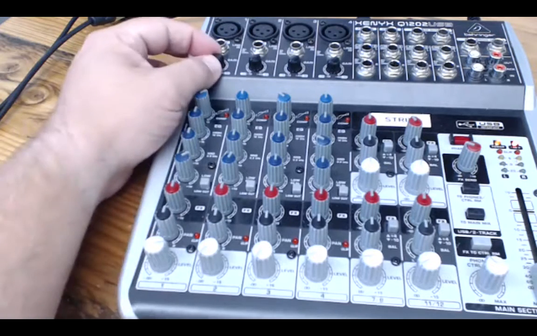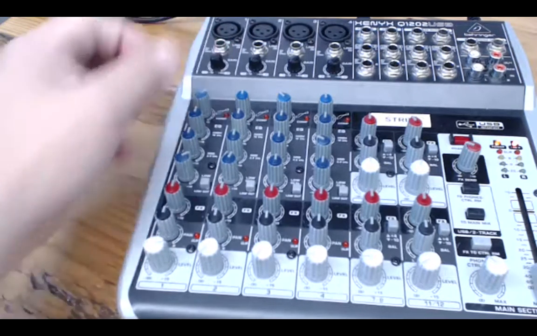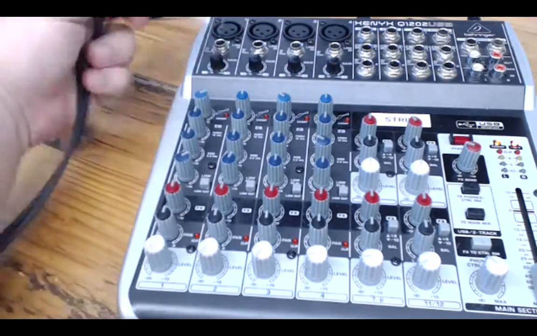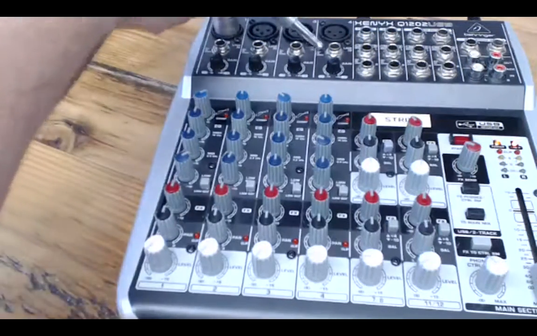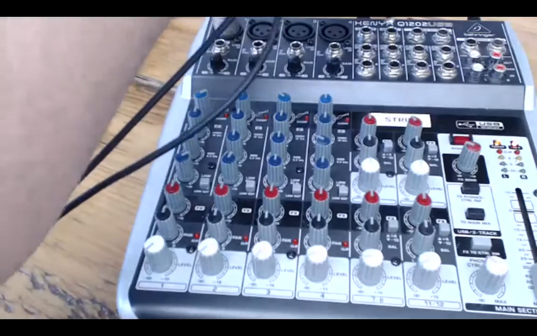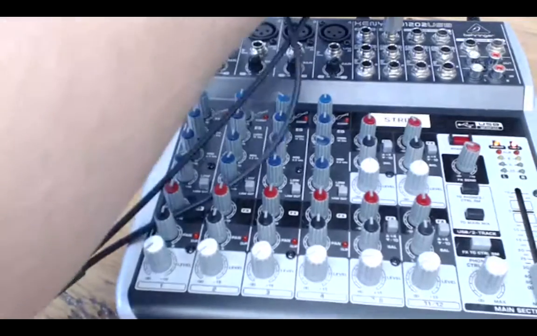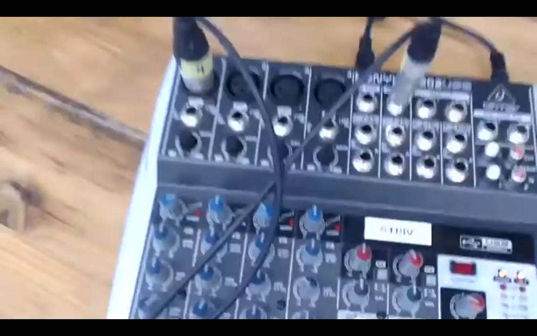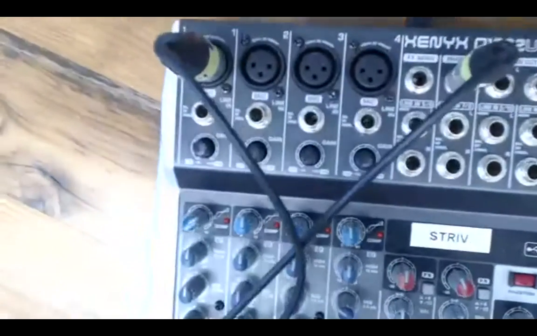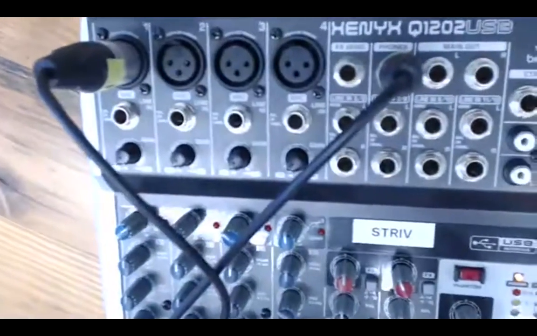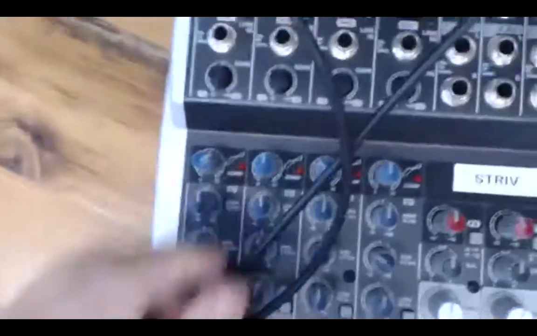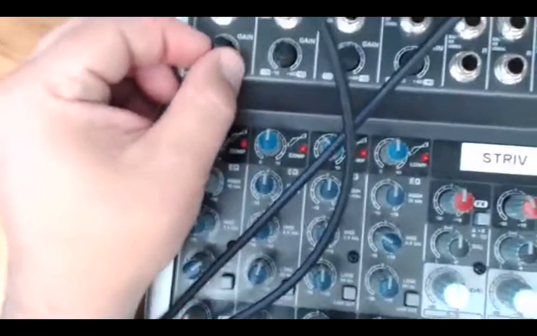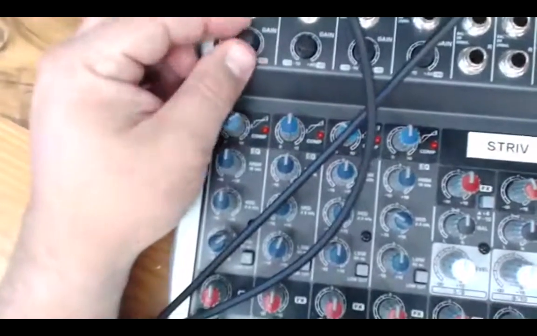So I usually start before I plug my headset in, which is now, right? I plug my headset in to the channel, and then I'm going into the phones plug over there. You guys can see that a little bit. So I'm into the phones, and I'm into my mic channel 1. I'm going to turn my gain up now to, I usually start about 2 o'clock there.